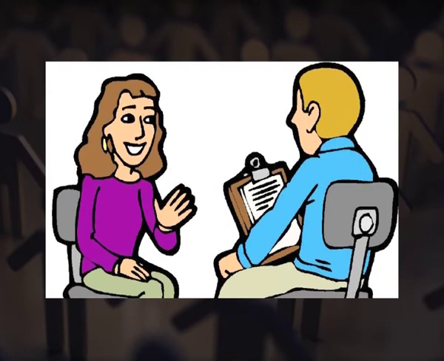Interview is a face-to-face interaction in which one person, the interviewer, attempts to elicit information from the other person, that is, the interviewee. It is one of the most widely used techniques of personality assessment. This method gives an opportunity for mutual exchange of ideas and information between the subject and the interviewer.